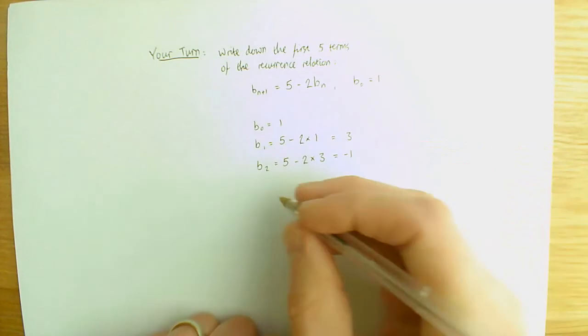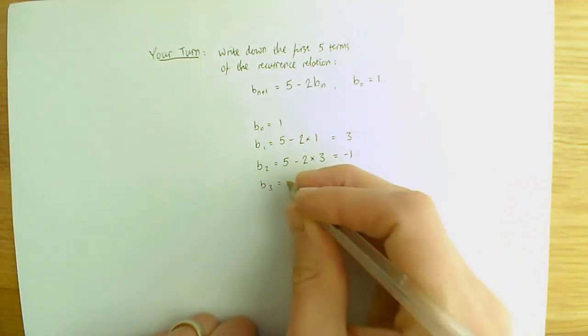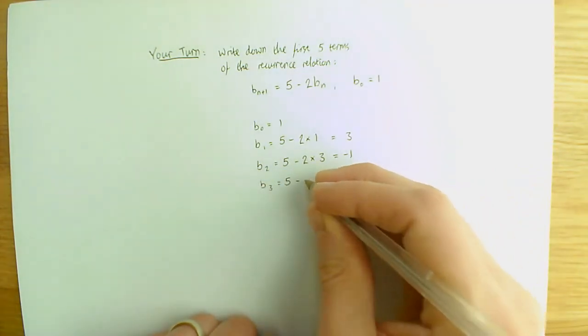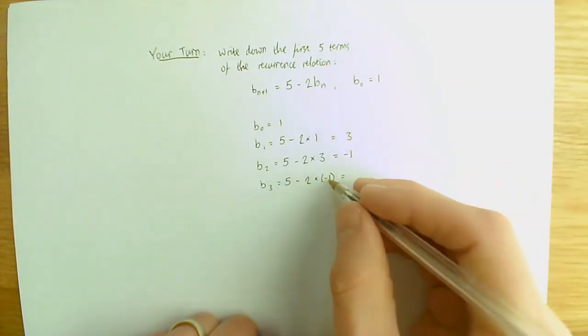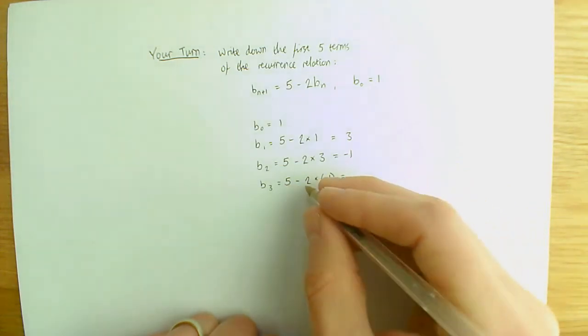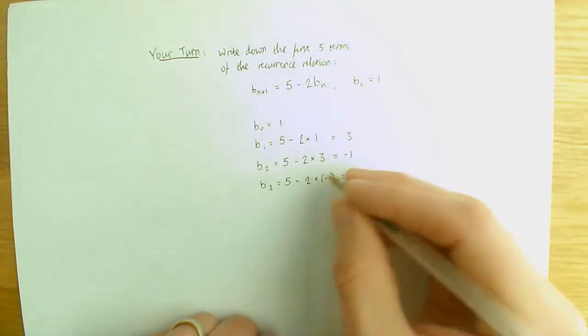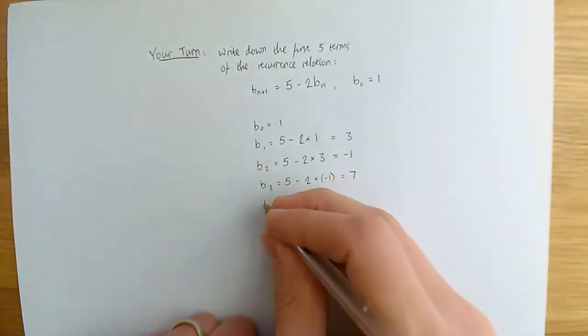There's nothing wrong with getting negative numbers in this. That is absolutely fine. 5 take away 2 times minus 1. If we do that, that's the same as add minus 2 times minus 1 is plus 2. So that gives us 7.